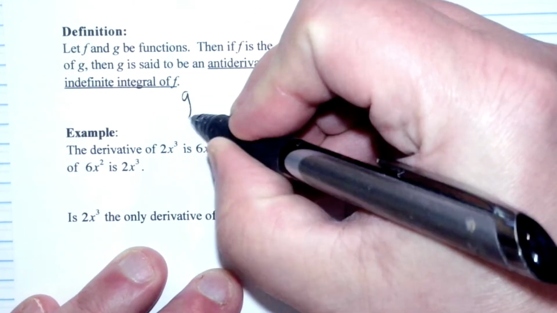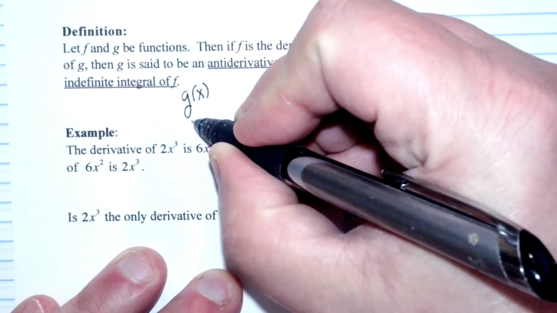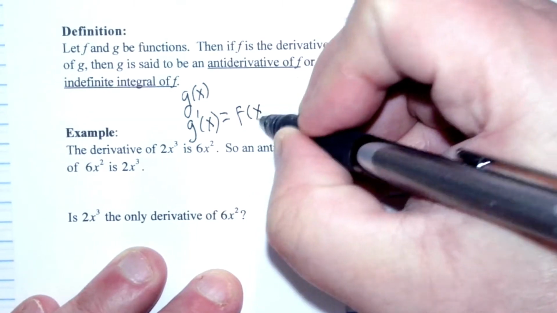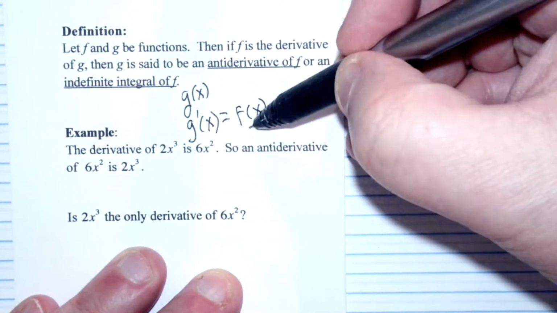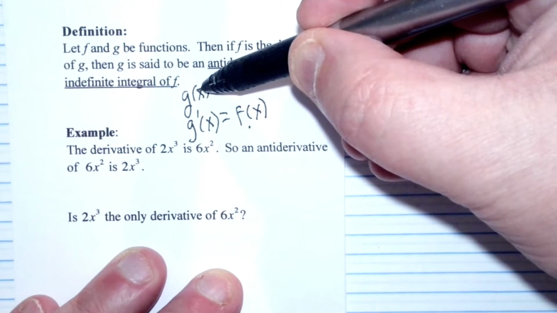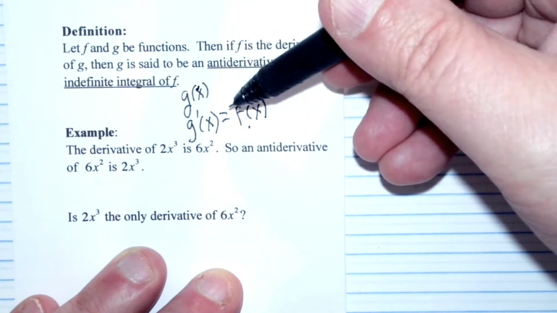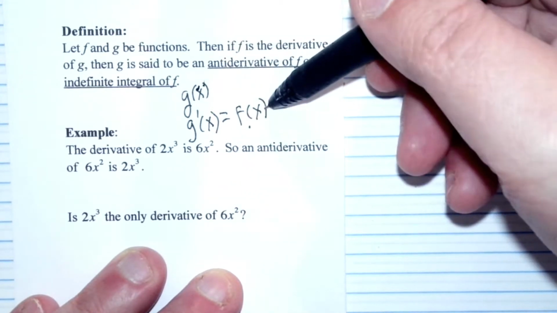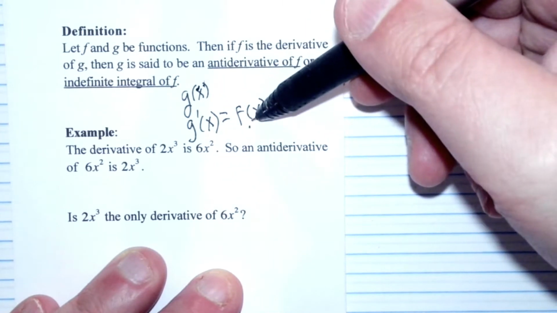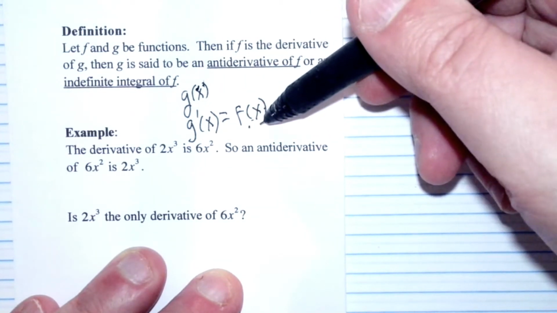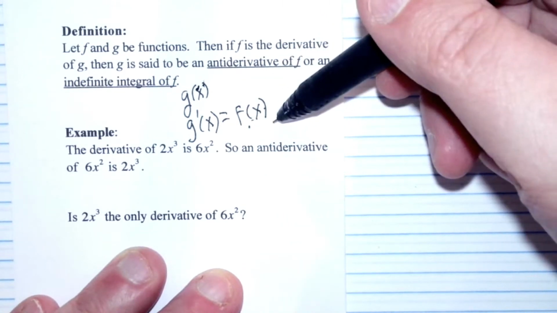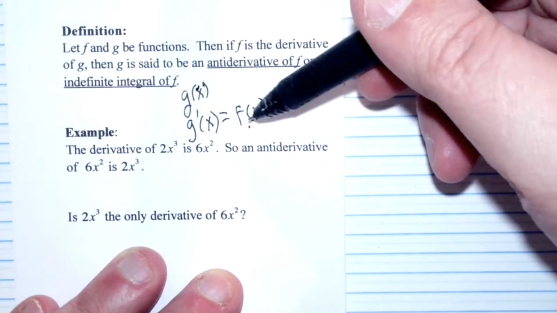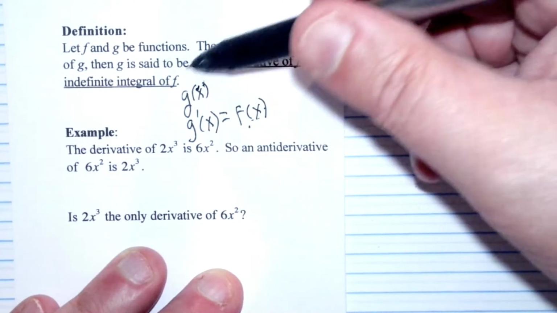Let's say that we've got the function g of x, and if we differentiate g of x, we get this new function f of x. So f of x is the derivative of g of x. Also, g of x is an antiderivative of f of x, or it's an indefinite integral of f of x. So when we're talking about antiderivatives, if I give you a function and I ask you to find an antiderivative, what I'm asking you to do is find a function whose derivative is what I gave you. So I would give you f of x and you would have to find g of x.